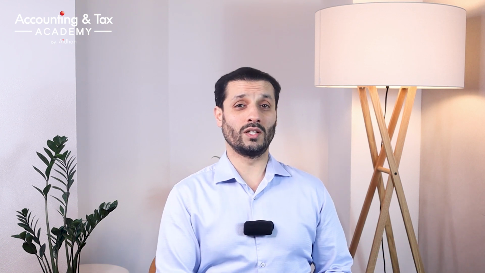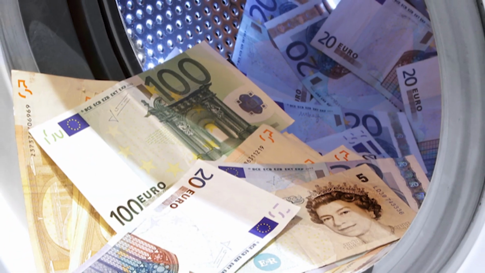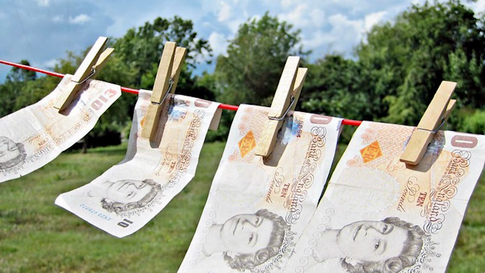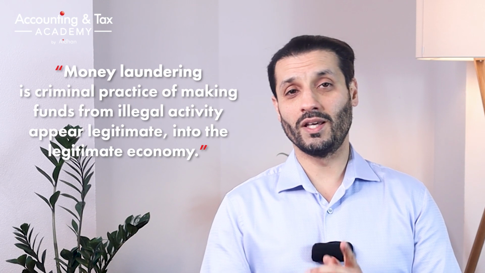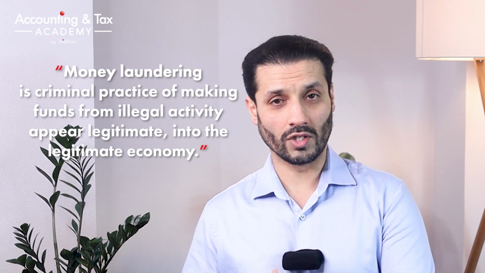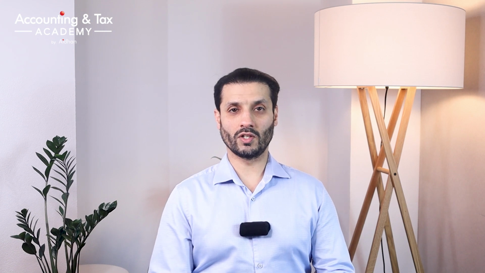Judging by the title, it sounds as though someone is putting money into a laundry washing machine and taking out fresh smelling, albeit soggy notes. Money laundering can simply be defined as a criminal practice of making funds from illegal activity appear legitimate into the legitimate economy. So I'm going to use a very, very simplified example to try and help illustrate the concept.